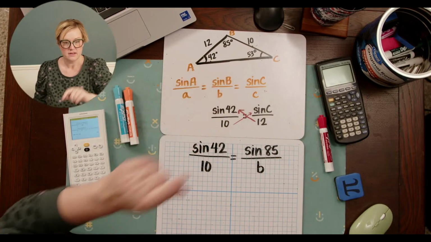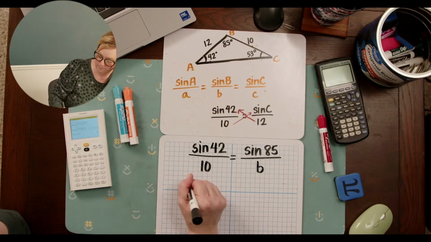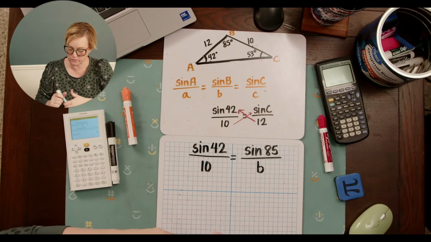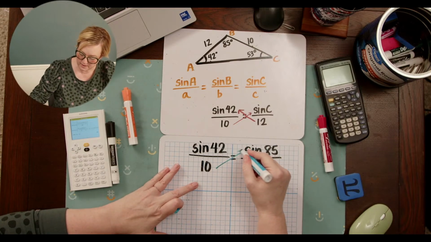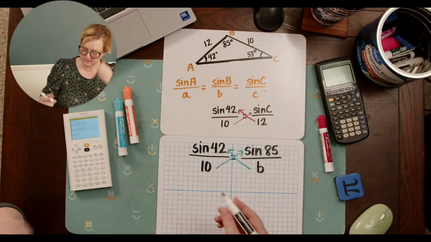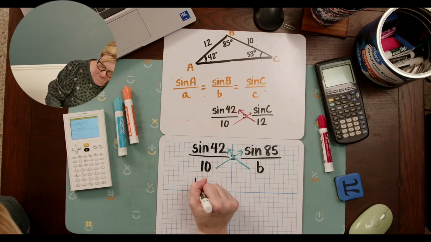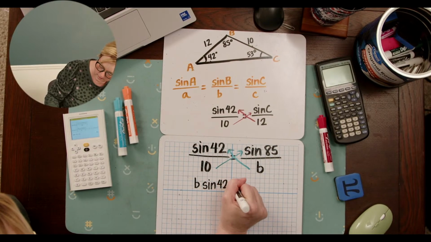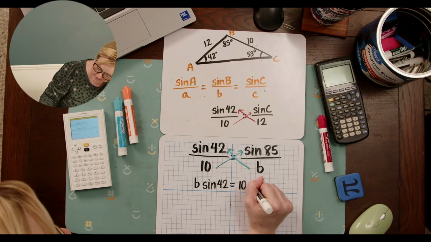Okay. So let's see. So I've got b. So again, it's a proportion, right? We got two ratios. We're going to cross multiply. So we've got b times sine 42 equals 10 sine 85.